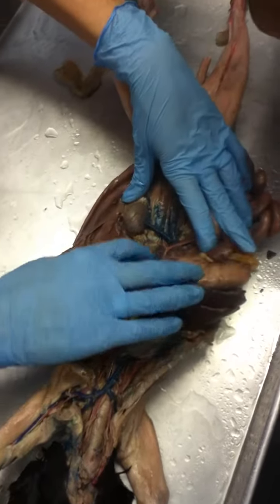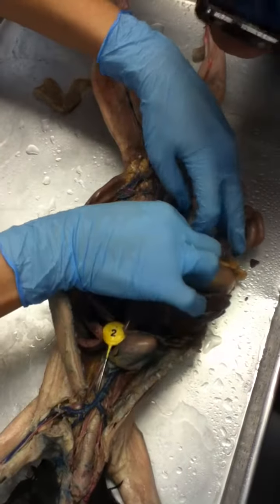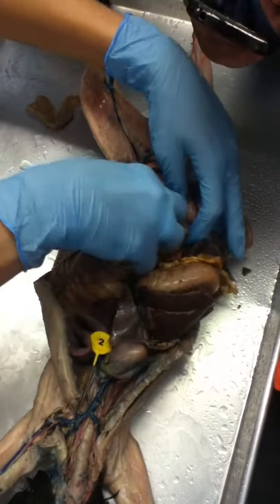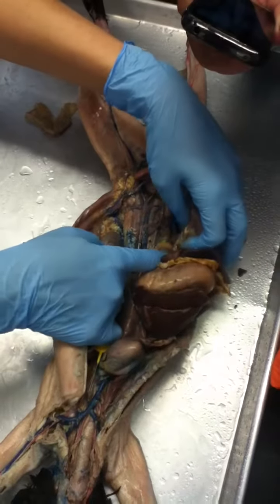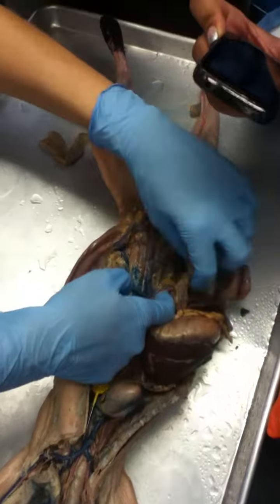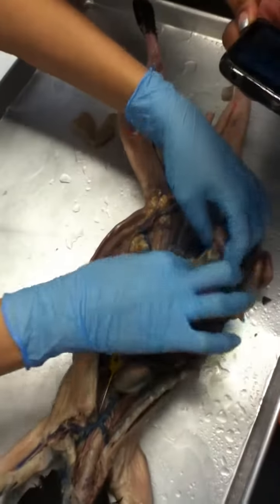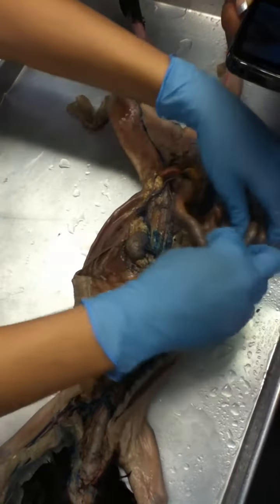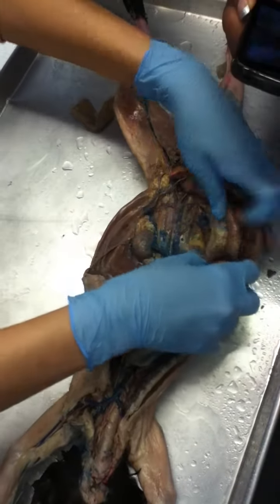The next split down on my descending aorta, or abdominal aorta now, because I've passed my thorax, I'm now in my abdominal cavity, is my superior mesenteric artery. Superior mesenteric artery is the first one that's going into this mesentery. That's the connective tissue in my intestines.